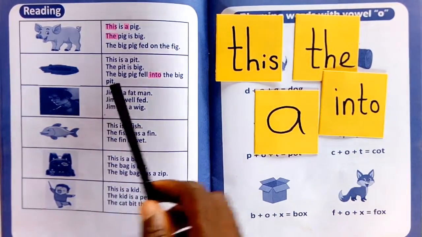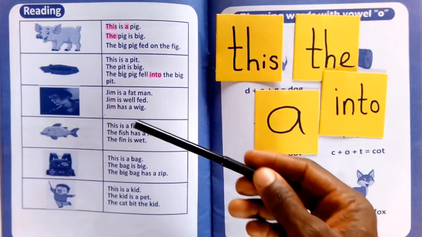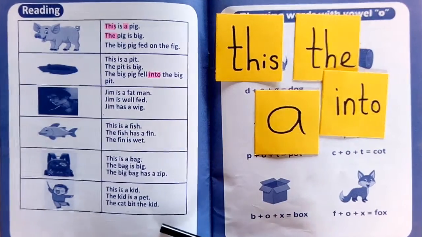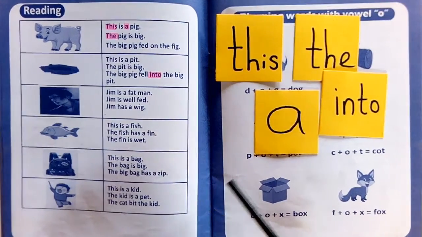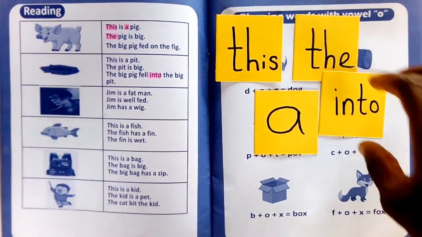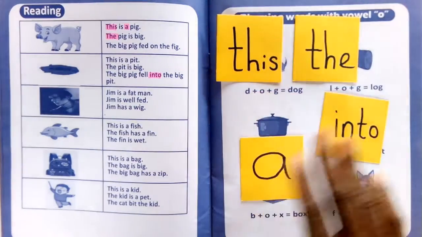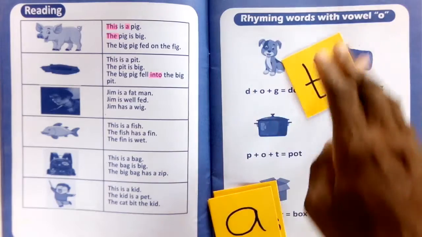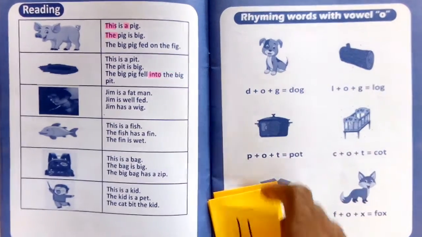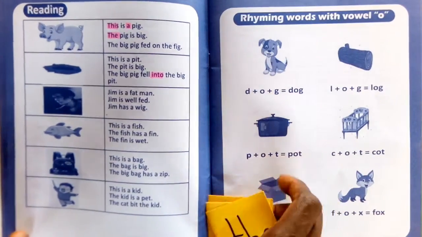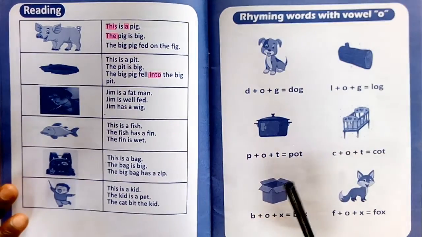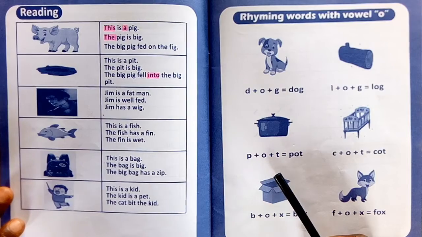So you go ahead, you allow the child to read the short sentences from beginning to the end. Please be careful, don't allow them to memorize any of the sentences or passages. Make them sound out the 3-letter words, the 2-letter words, and then call out the sight words without any spelling. So if they are slow, don't bother, be patient.